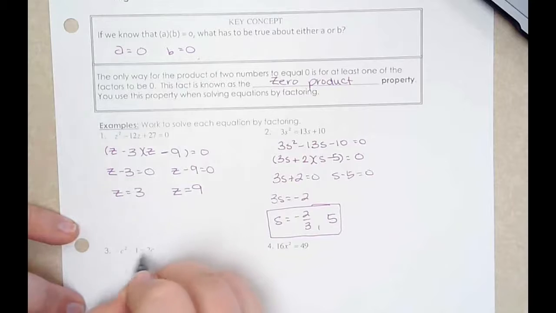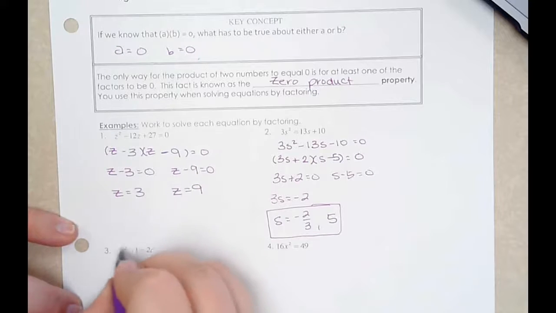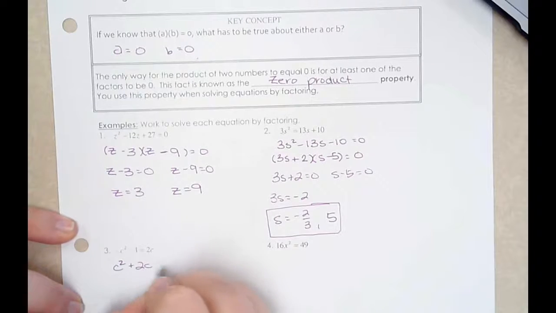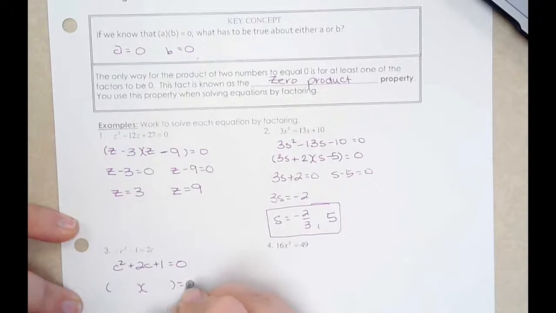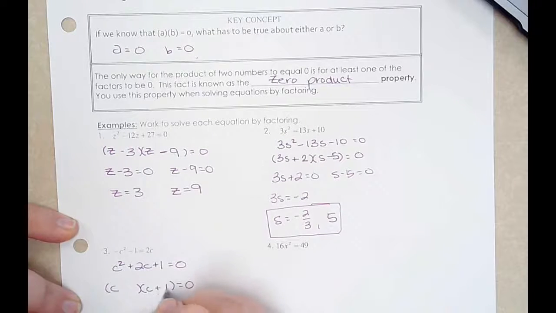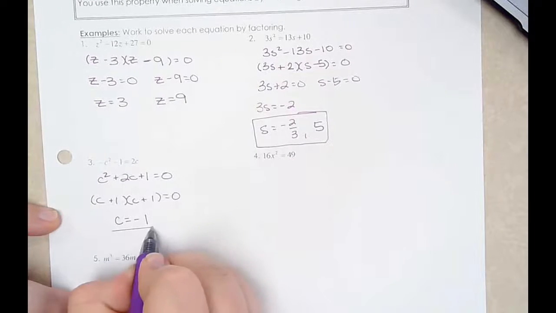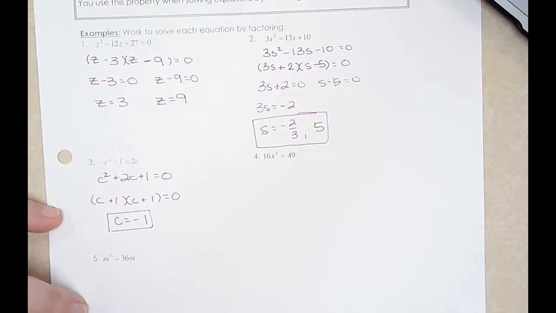Alright, this one, not equal to 0. Don't really like working with a negative out front, so I'm going to move this to the other side and that to the other side, because what that allows me to have is everything positive. I then know the only thing that multiplies to 20 is that. When I solve both of these, I'm going to get c equals -1. Because they're the same factor, there's really no need to repeat it, so I don't have to write it twice.